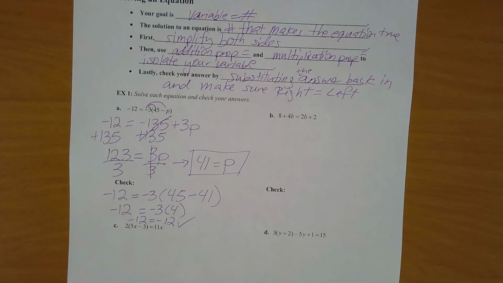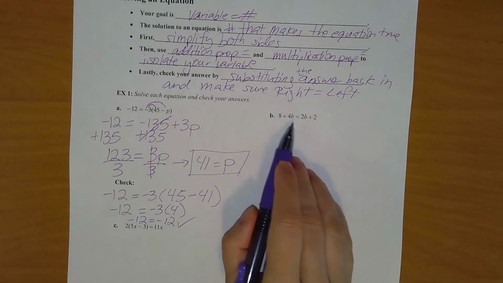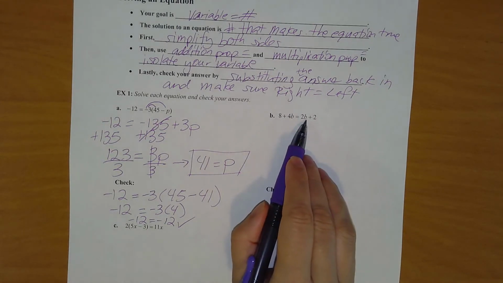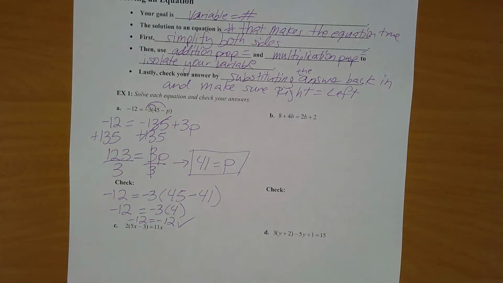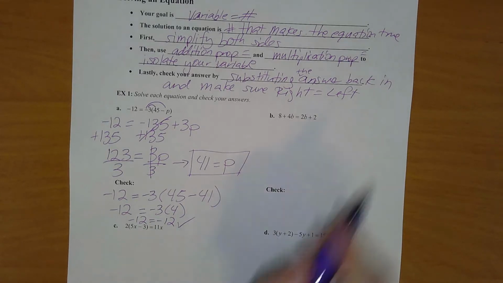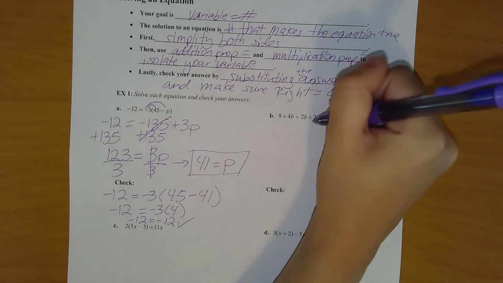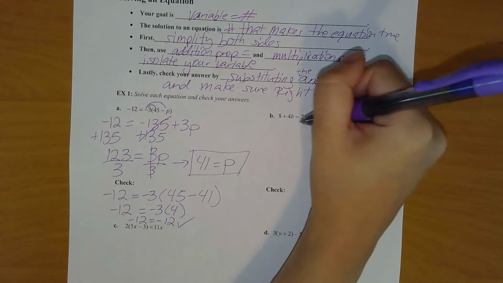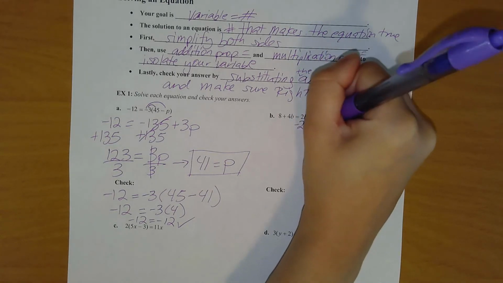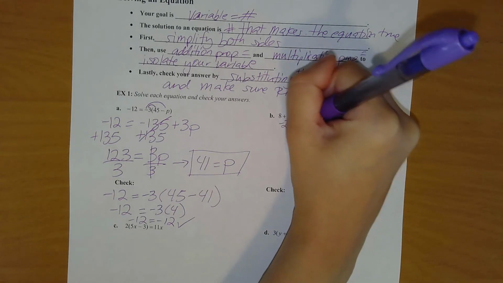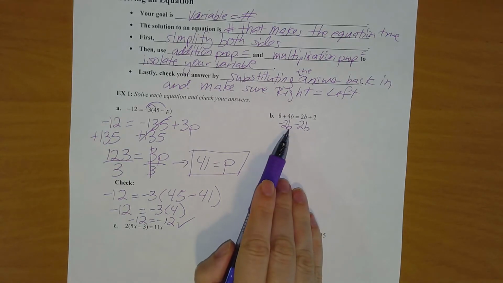In the next one, in part B, I've got 8 plus 4b equals 2b plus 2. And the first thing I notice is that my variables are in different spots. I have 4b on the left and 2b on the right. So I'm going to try to get my variables together first. So if I want to bring the 2b over, it's added to the 2. So the opposite of adding would be subtracting. And whatever you do to one side, remember to do to both sides.